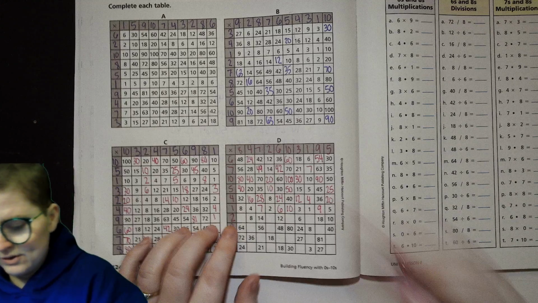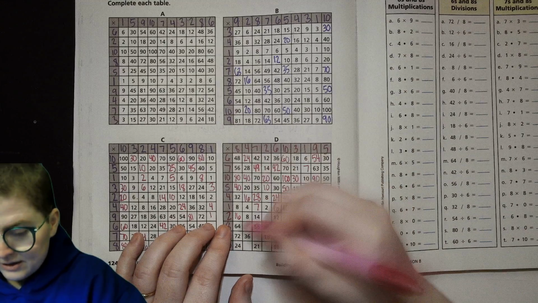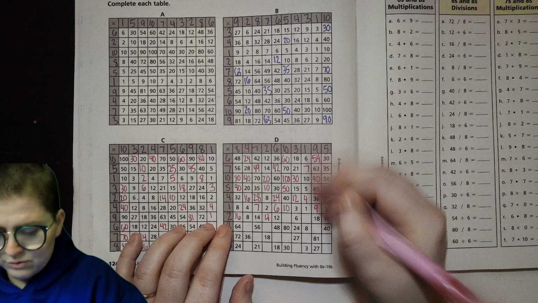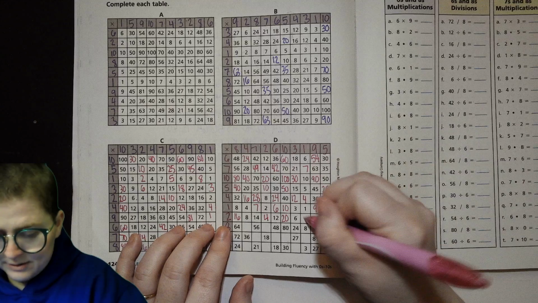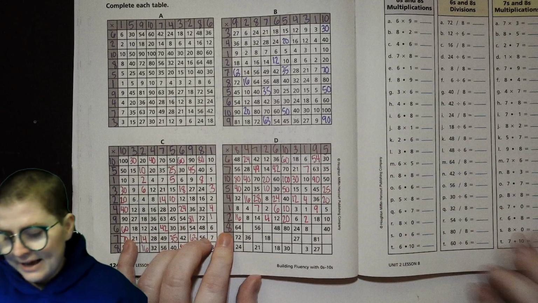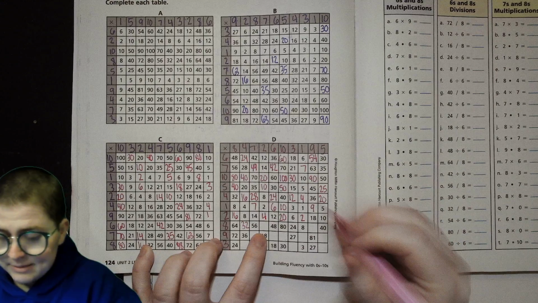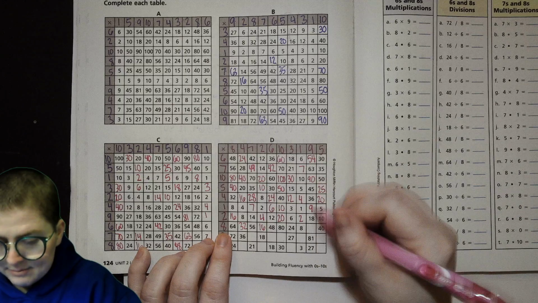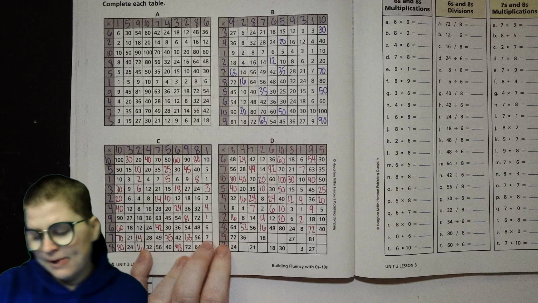Next row, 2s. 2 times 8, 16. 2 times 2, 4. 2 times 10, 20. 2 times 1, 2. Next row, 8s. 8 times 4, 32. 8 times 2, 16. 8 times 9, 72. Okay.